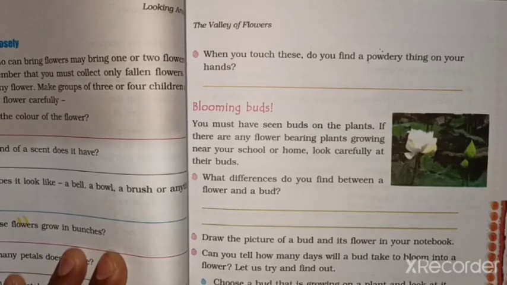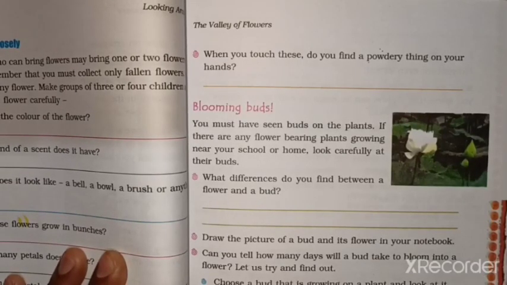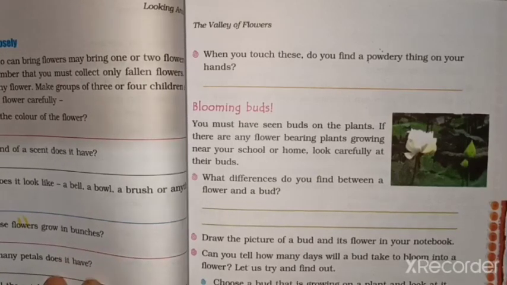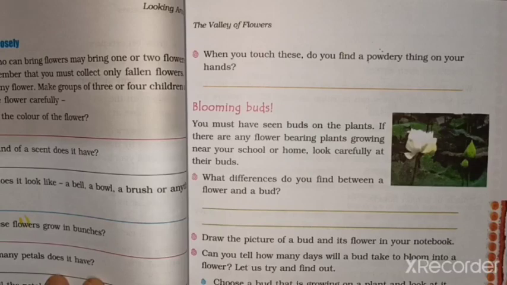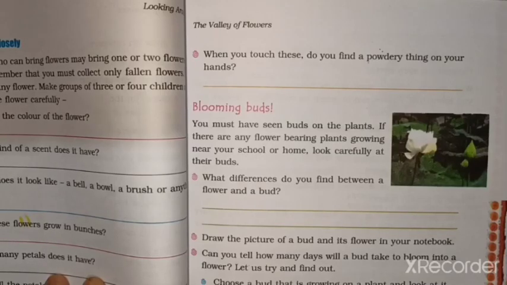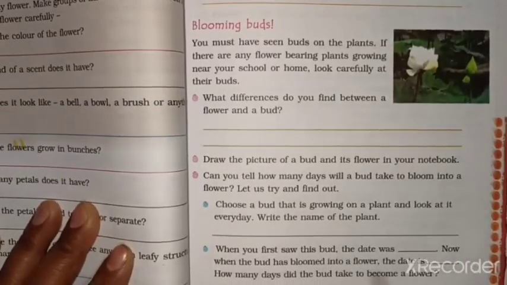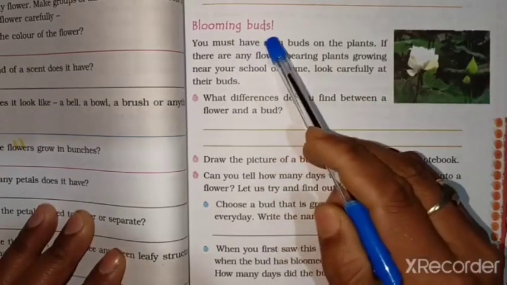We may feel a powdery thing when we touch the flower because some of the flowers may have some powdery thing. And when we touch the flower, we may feel it very soft and slender because of the nature of the flower.